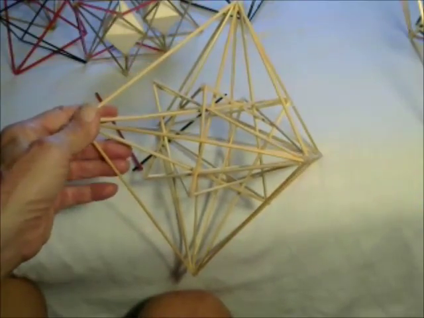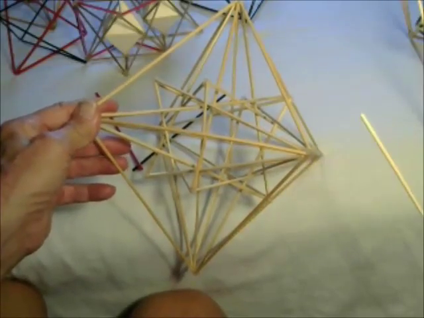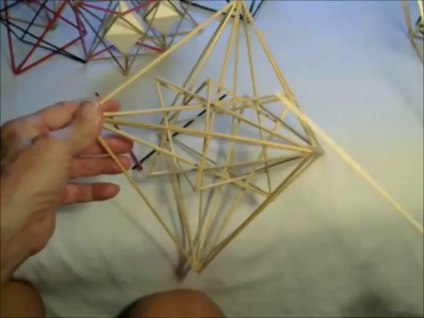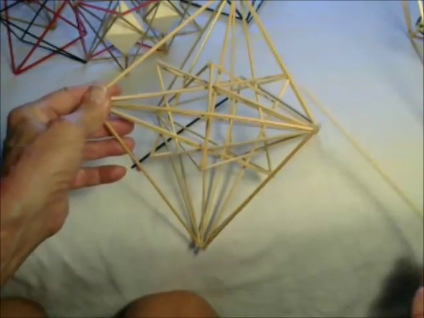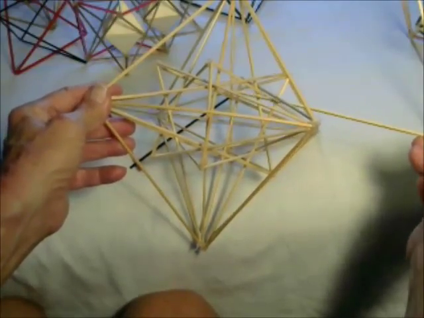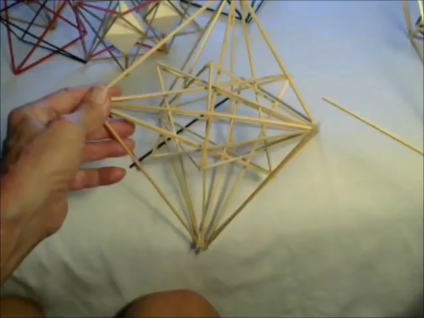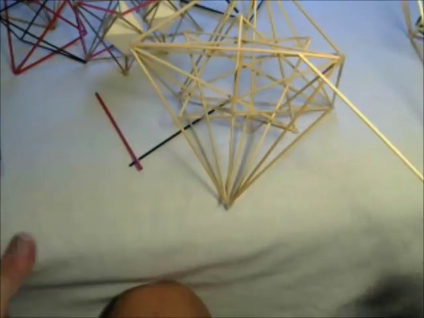You just sort of have to accept the word on that, but it's mathematically absolutely provable that when this is a frequency 5, you implode it, you get a frequency 1 octahedron in the middle. Okay, and that's just the way it is.